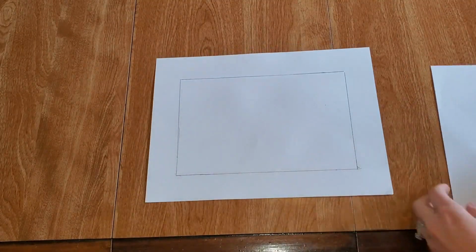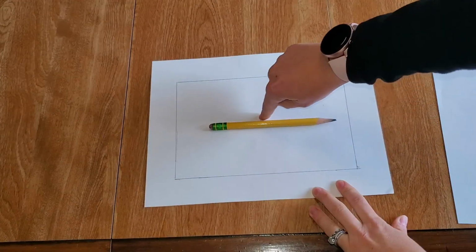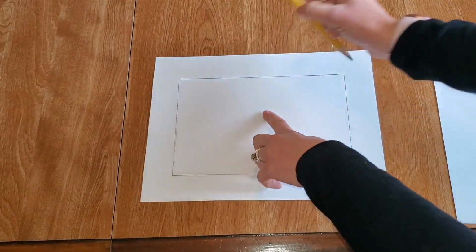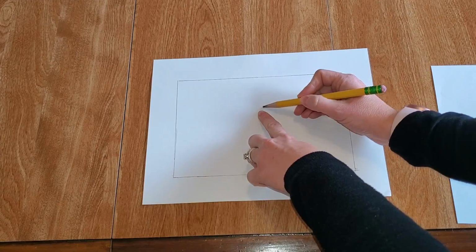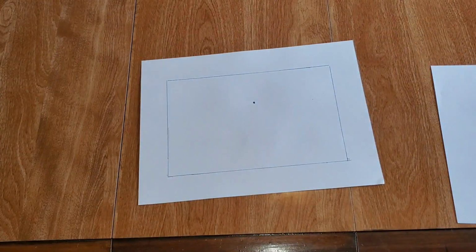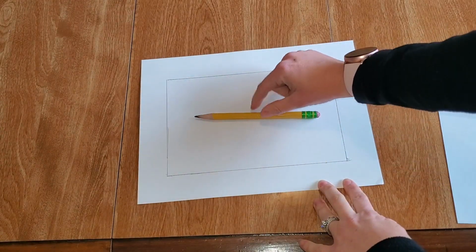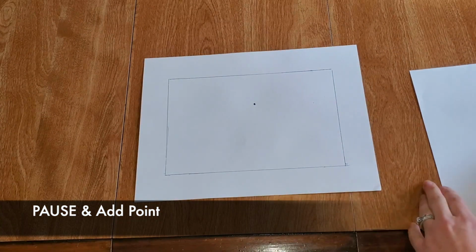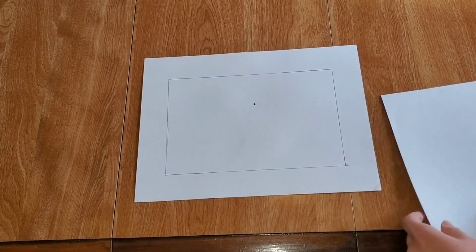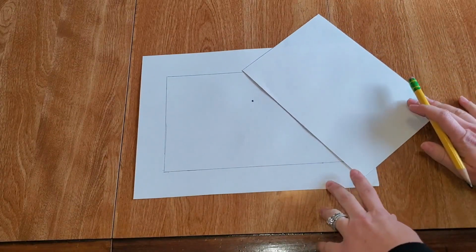We are going to roughly find the center of our frame, and we're going to put a dot just slightly above the center. Okay, this is going to be your vanishing point. So roughly find the center and then go just above that. Okay, the next thing we're going to do is draw our lines.